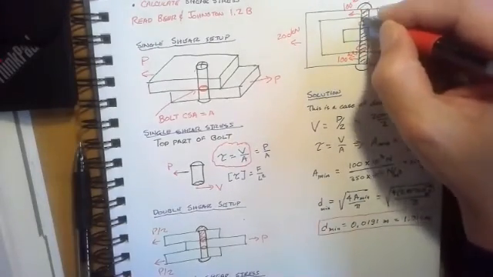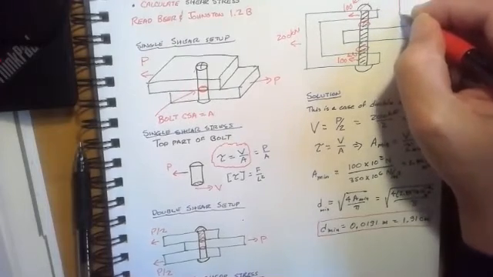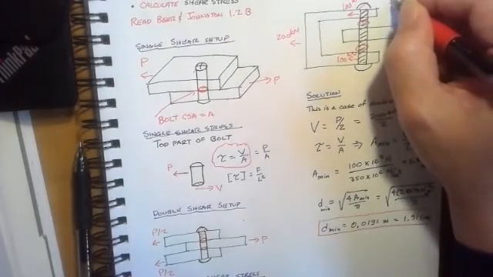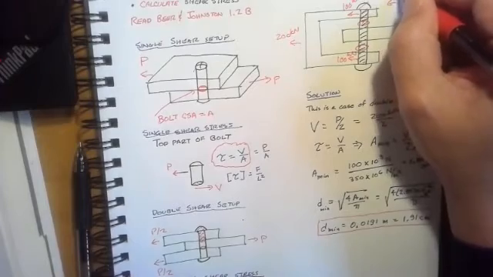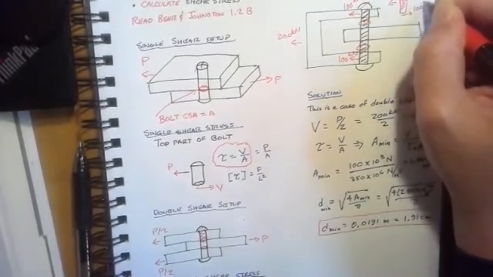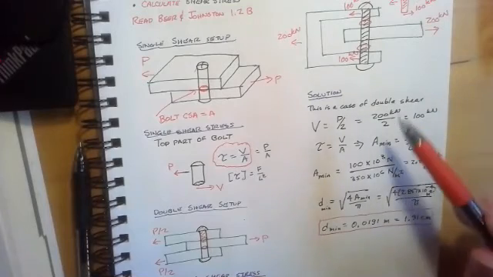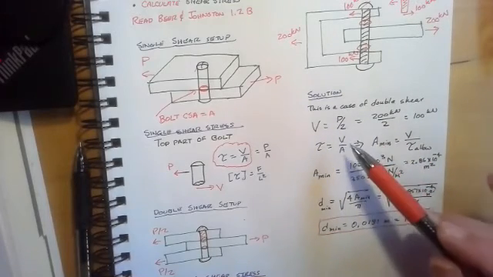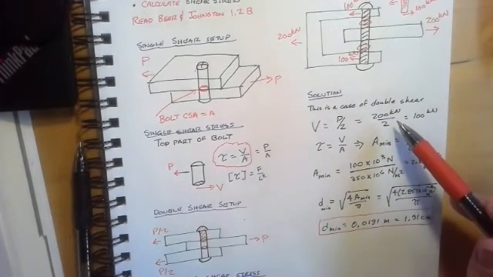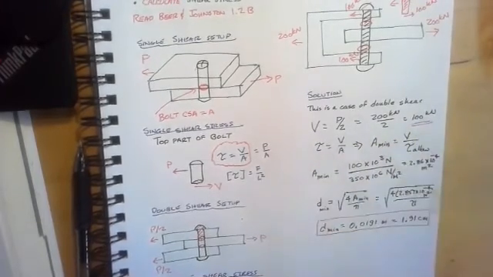So then we would need to take a look at the top part of the bolt. And what we would see is the bolt is going to be subjected to 100 kilonewtons like this, and then 100 kilonewtons through the cross section that's being sheared. So it's a case of double shear, and as expected, V is equal to P over 2, which would give us 200 kilonewtons divided by 2, or 100 kilonewtons that each shear plane has to transmit.